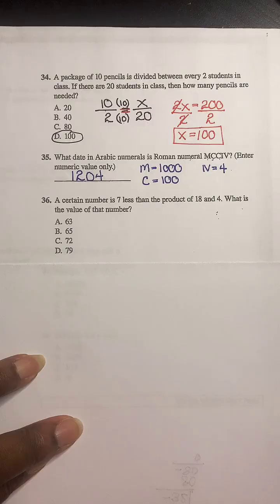Okay, so for 36, a certain number is 7 less than the product of 18 and 4. What is the value of that number? Okay, no problem.